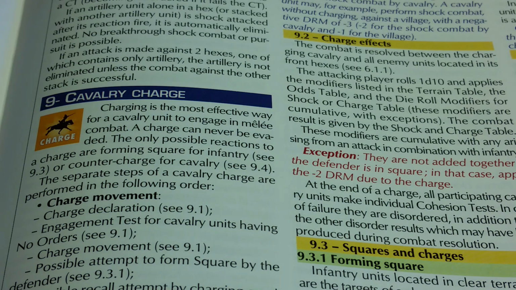Charging is the most effective way for a cavalry unit to engage in melee combat. A charge can never be evaded. The only possible reactions to a charge are forming square for infantry, which we will talk about, and countercharge for cavalry, which we will also talk about.